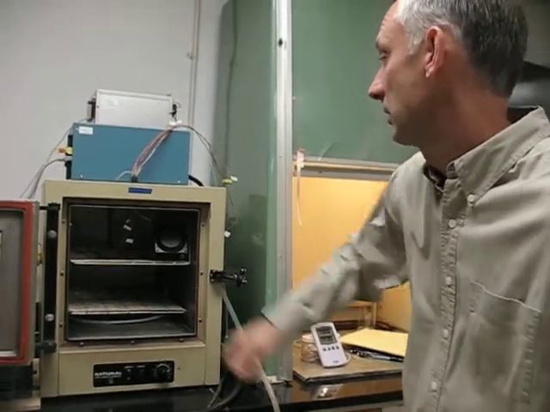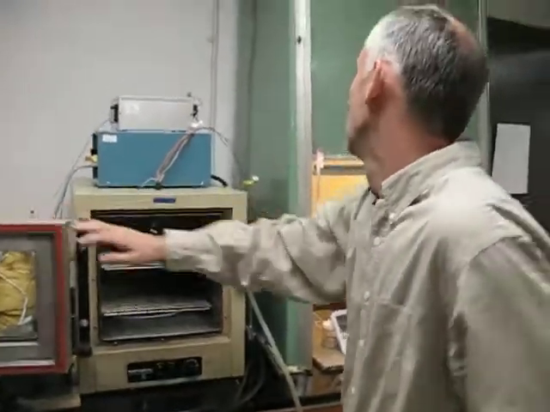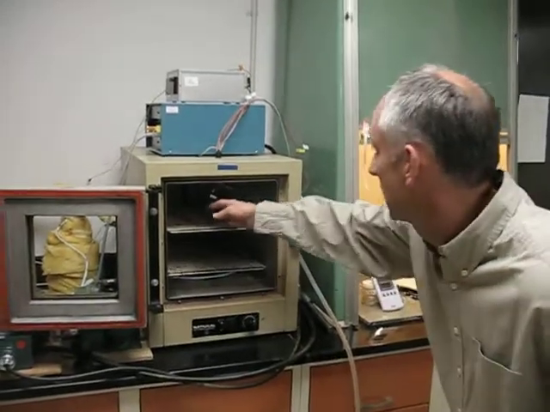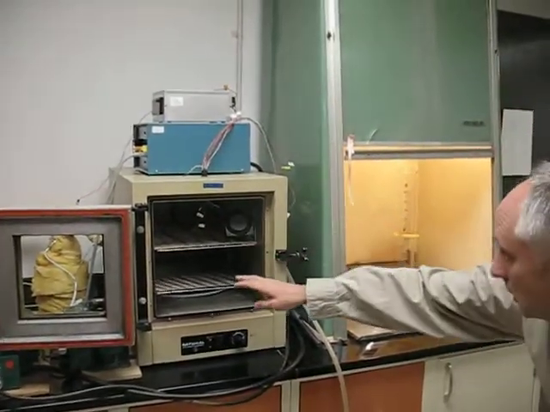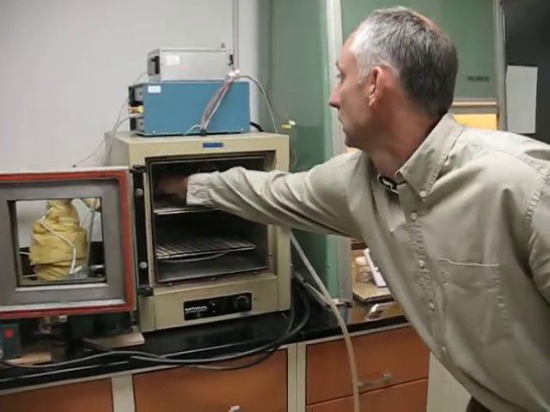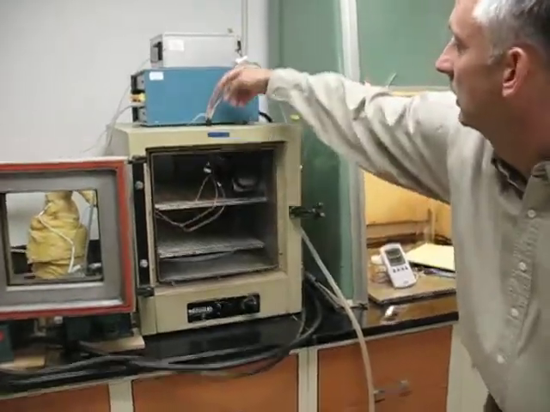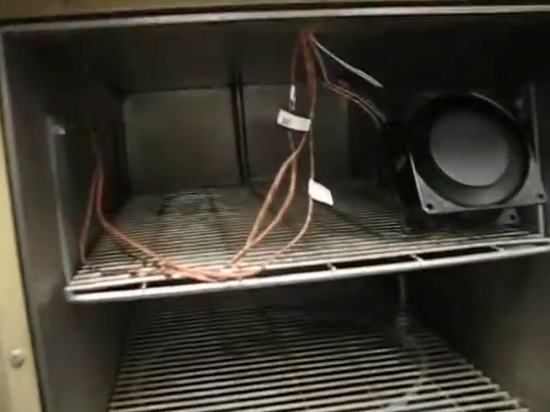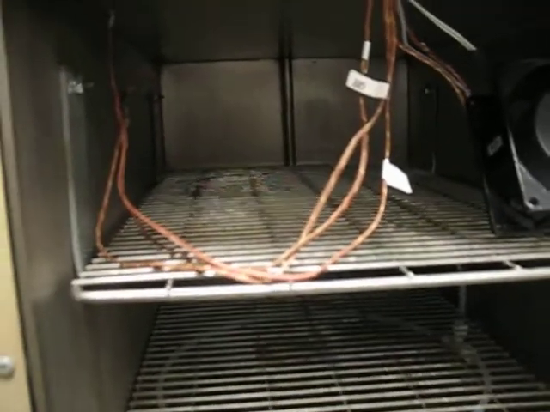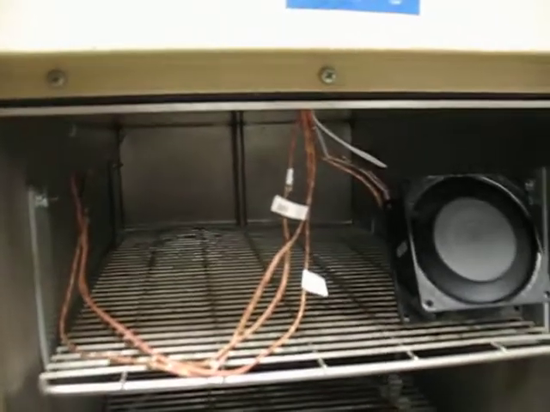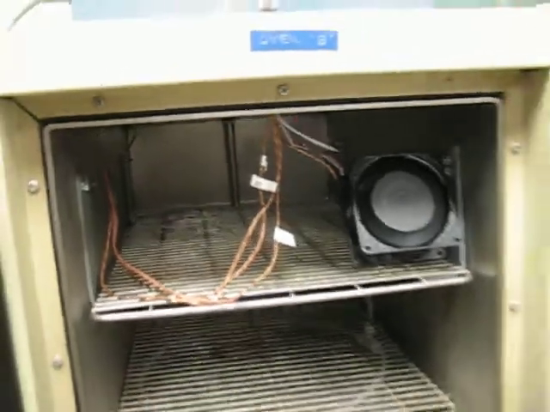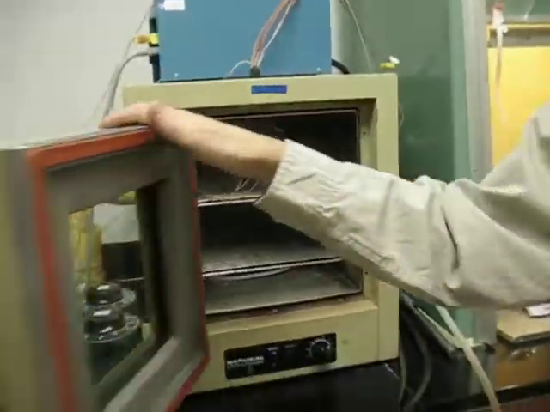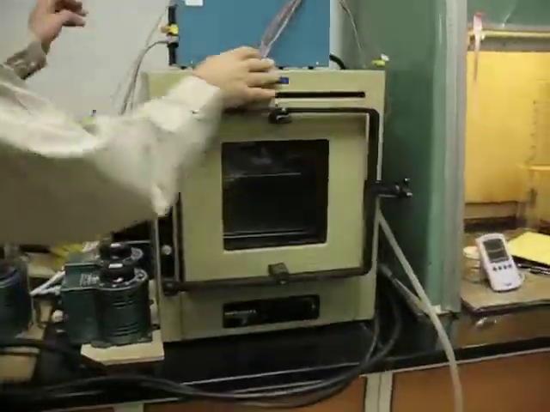Can you touch on the temperature controls for me, please? Yes, the temperature controls. We have several thermocouples routed into the furnace. Some of them are only for monitoring the temperature. Some of them are temperature feedback control.